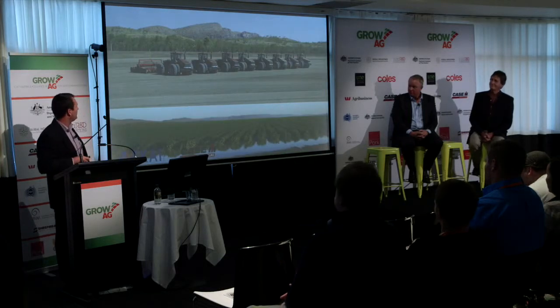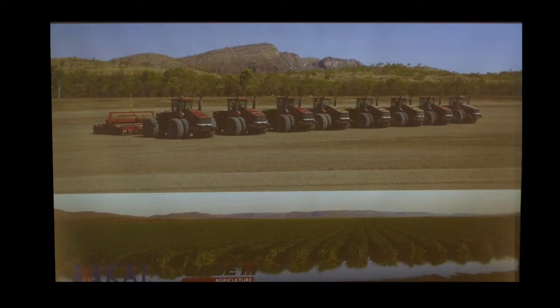That's just my last photo. That's our laser bucket team. We have a lot of heavy earthworking gear, but that's one I left on, and that was a crop of sorghum last year. That's me.